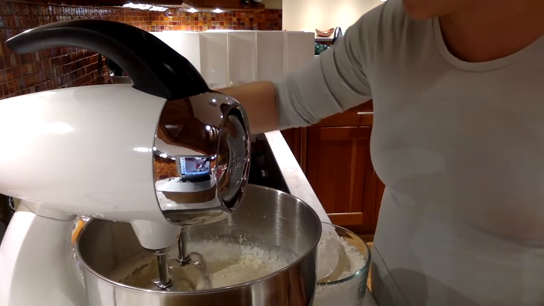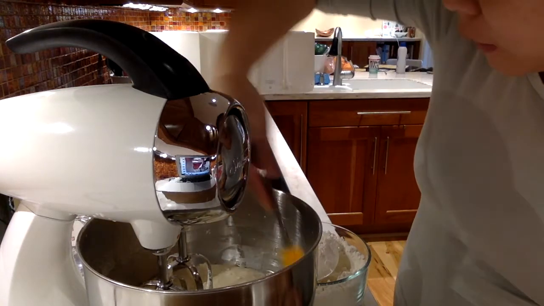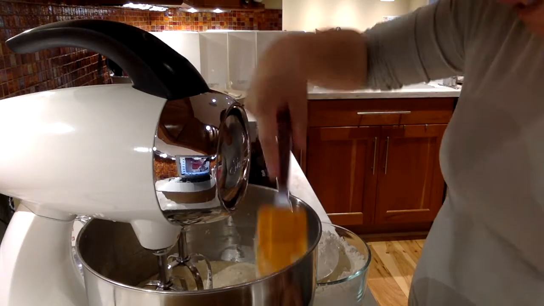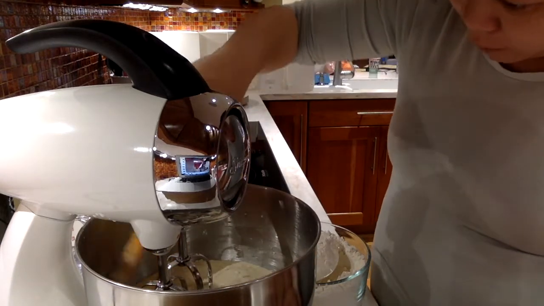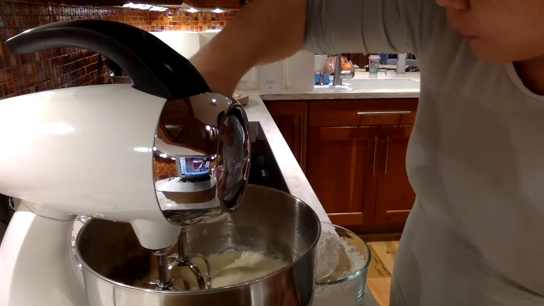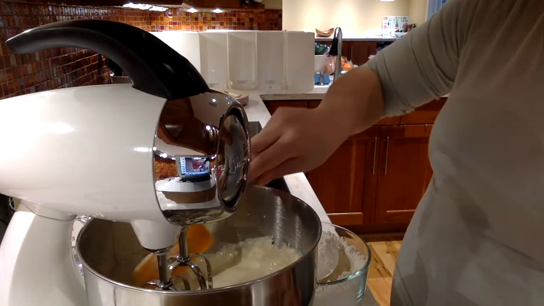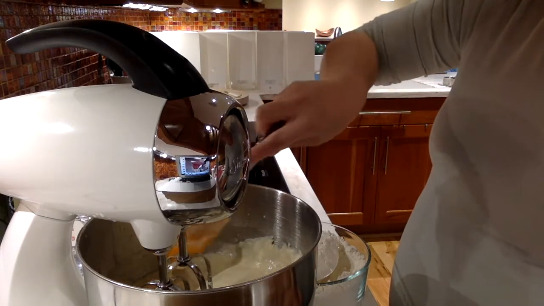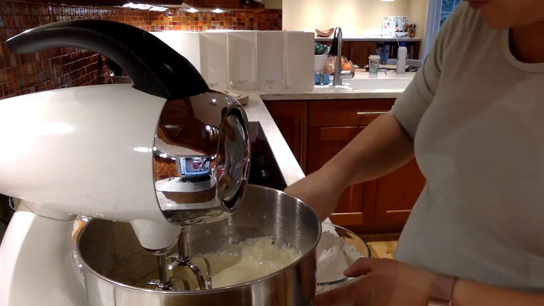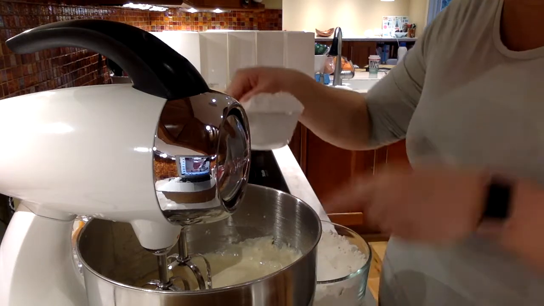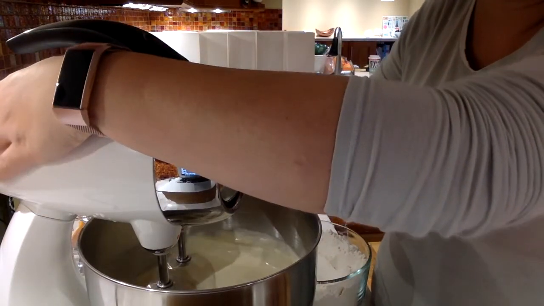Okay, now while it's still a batter, still really wet, I can keep the regular beaters on. However, once it starts to come together like a dough, I'm going to want to change it over to a dough hook. So I'm going to add a little more flour, maybe another scoop or so, to make sure it stays nice and smooth.